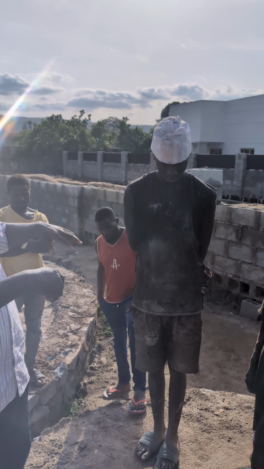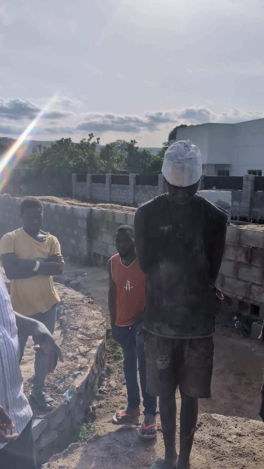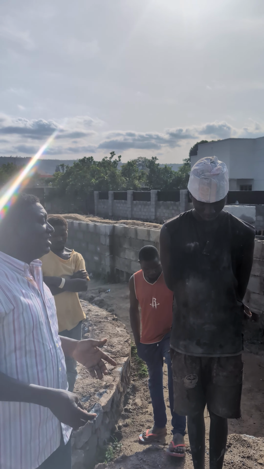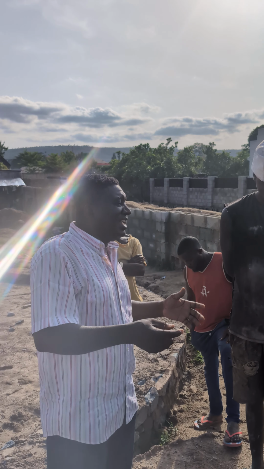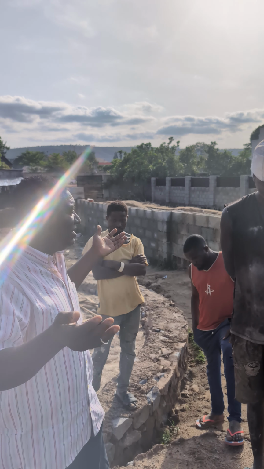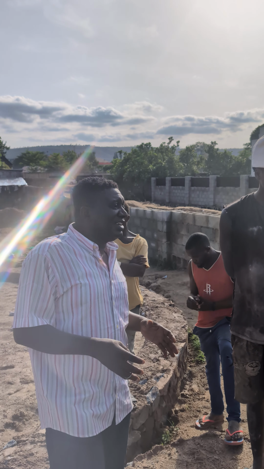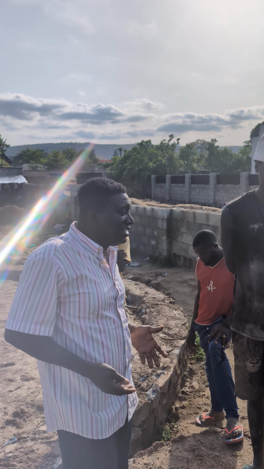A house is a house. Whether they build it with cement, they build it with iron, they build it with gold, a house is still a house. The basic reason for a house is to have shelter, protection from the elements, shelter from rain, sun, and whatever. That is the essence of it, and also to give yourself security.